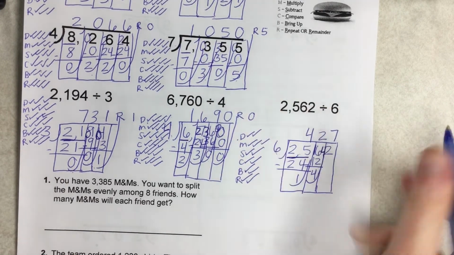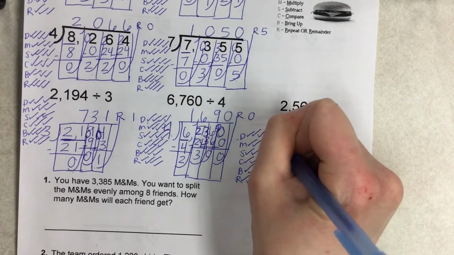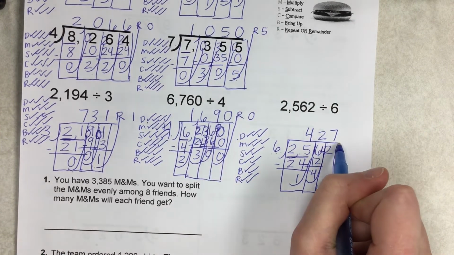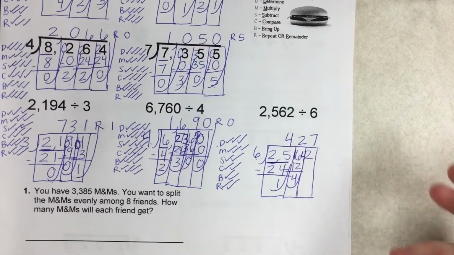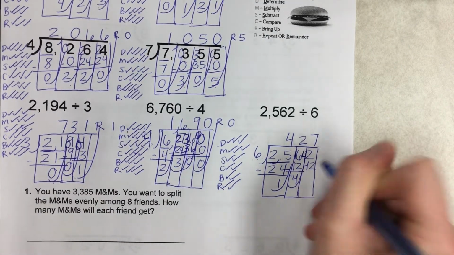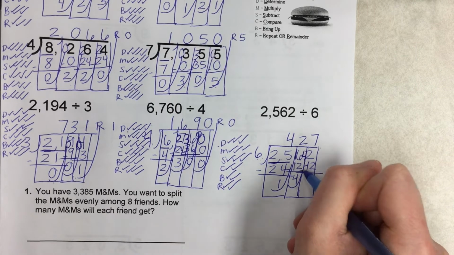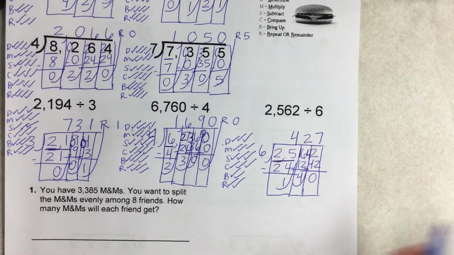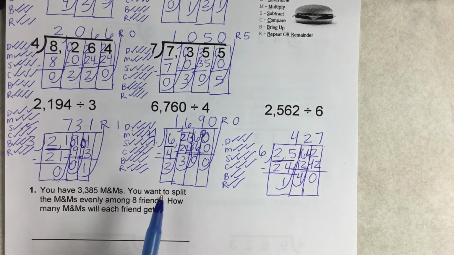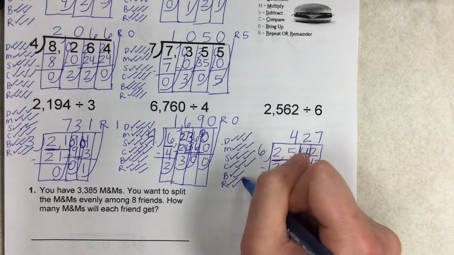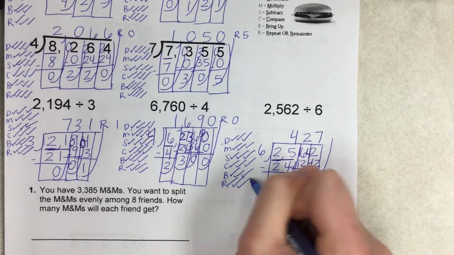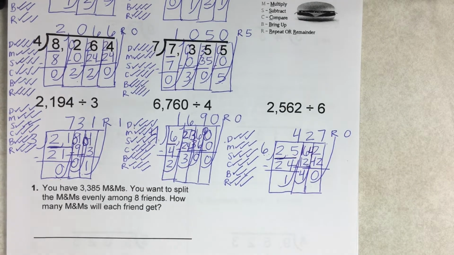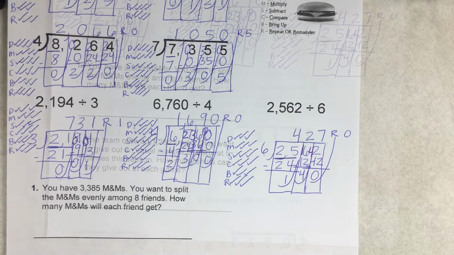7. Multiply, 6 kids. Oops, I forgot to check off determine. Multiply, 6 kids each get 7 Smarties. 6 times 7 equals 42. Subtract to see how many I have left. 42 minus 42 equals 0. Compare, 0 Smarties to pass out, 6 kids I'm sharing with, can't pass out anymore. So I'm going to bring up the 0, and it is my remainder because I don't have another box left. So my answer is 427, remainder 0.